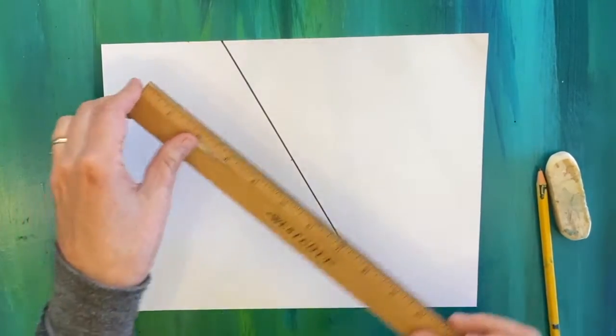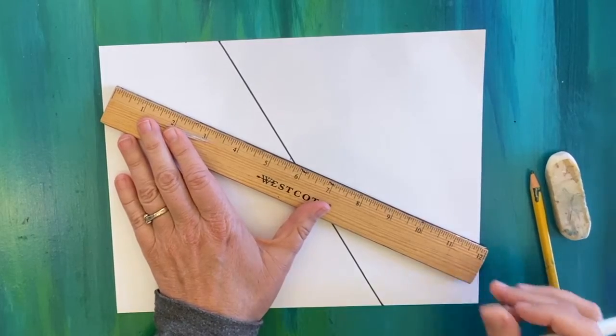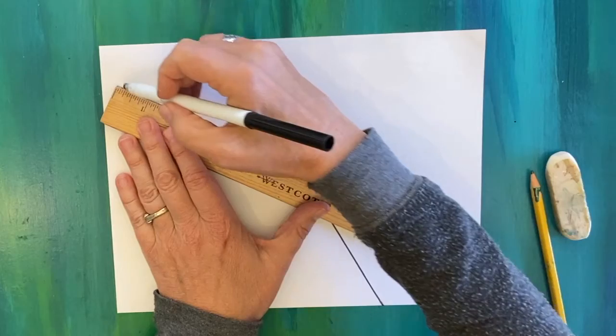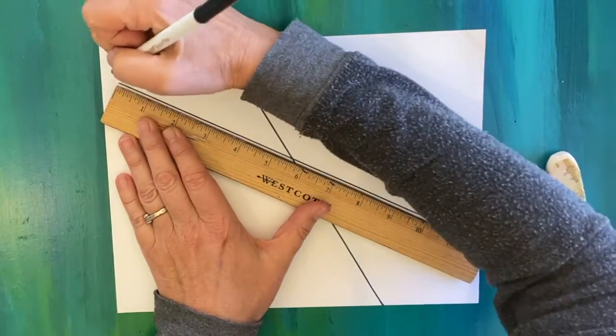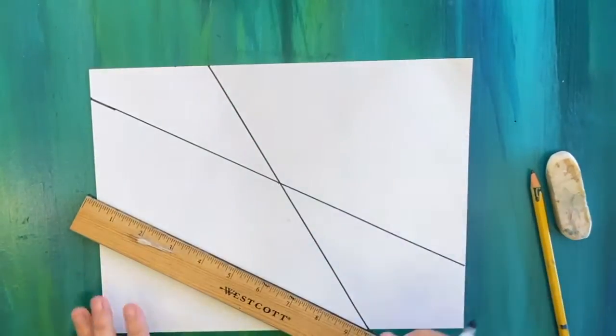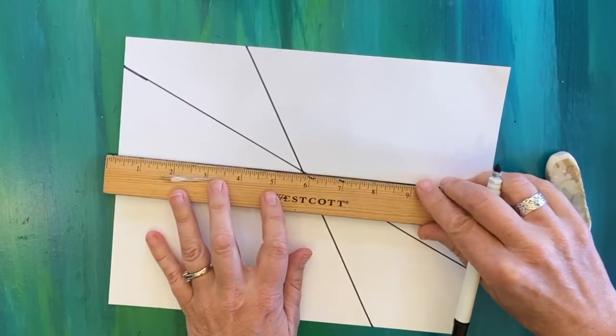Now I'm going to draw another line. I'm just going to move my ruler a little bit, or my straight edge, and draw another line. And it's going to meet up right again where that dot is. And look, my ruler's not quite long enough, so I'm gonna have to move it a little and stretch it up. So now I've made two lines. Let's do another one.